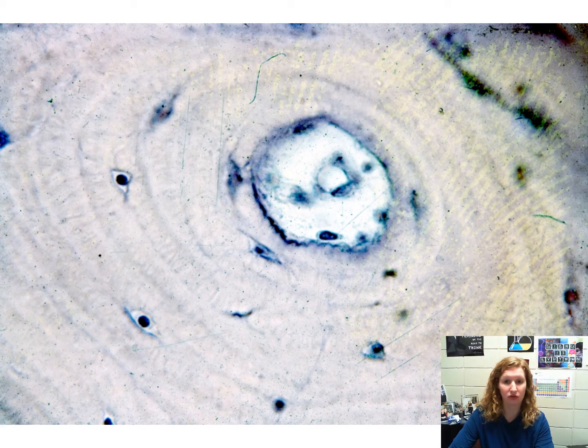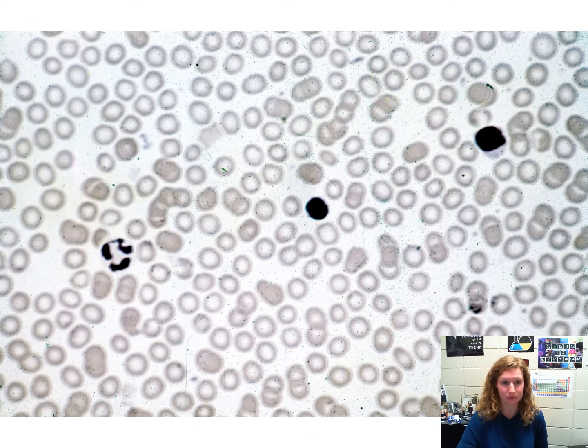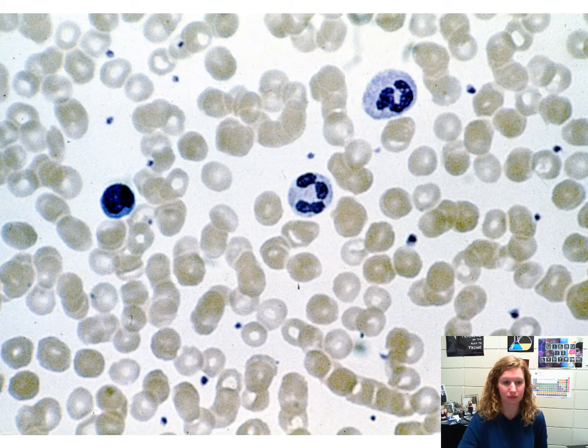Make sure on one of these slides that you are able to identify those components of the osteon. Blood. And be sure you can pick out the red blood cells or erythrocytes, the white blood cells, the leukocytes, the platelets, and the plasma matrix.